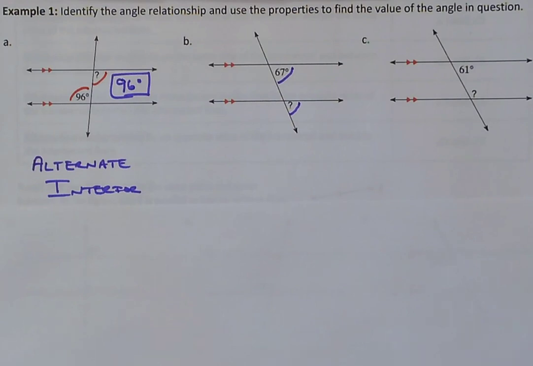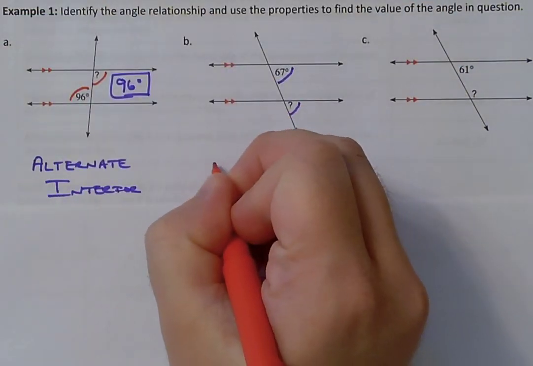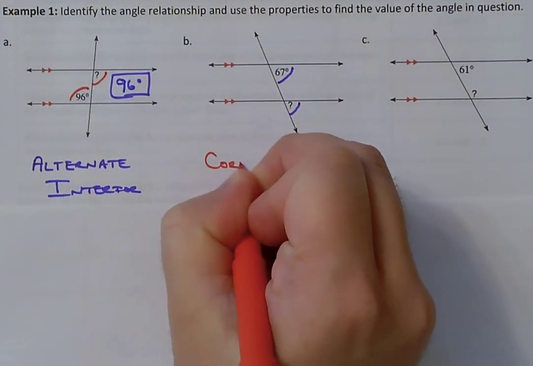They are not. Because they are both not in between the parallel lines, that eliminates alternate interior and same side interior. The 3 that we're going to use today, most of the time, are alternate interior, same side interior, and corresponding. So these 2 angles are corresponding angles.